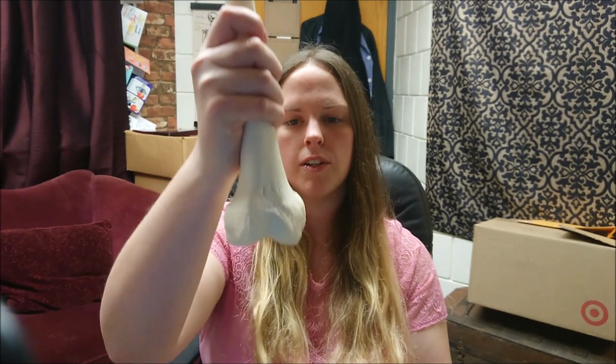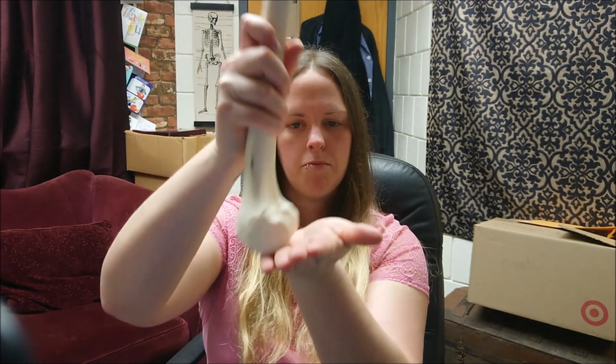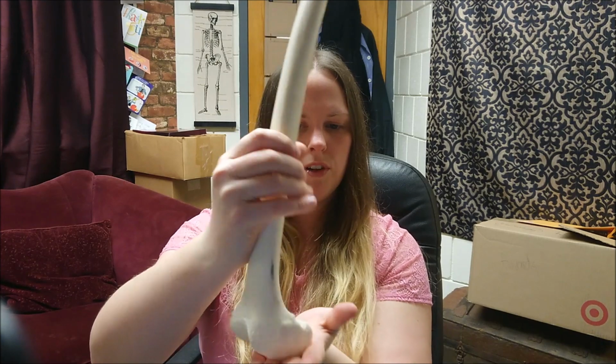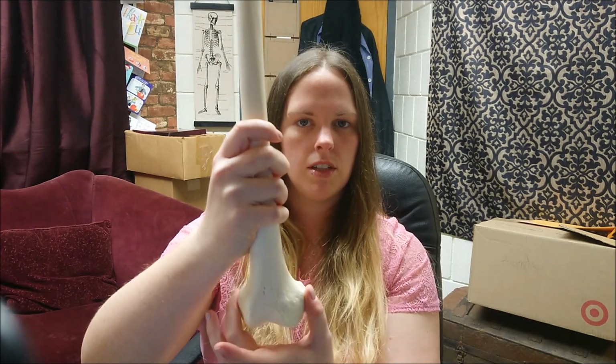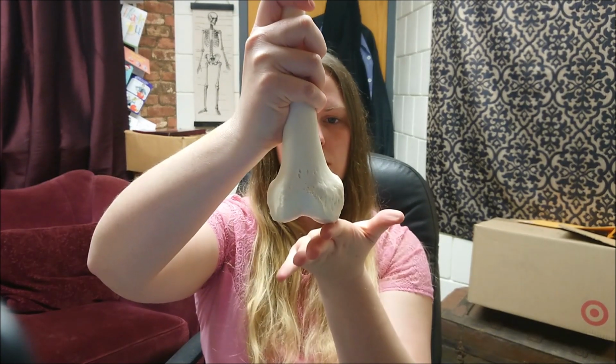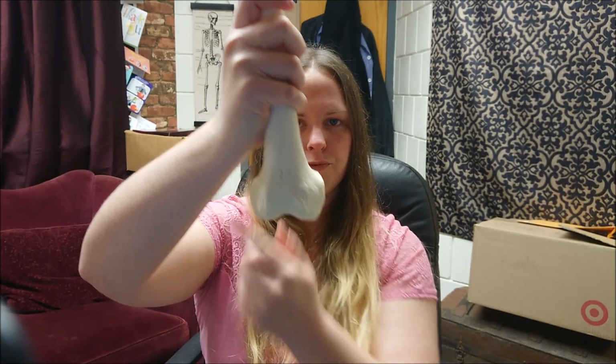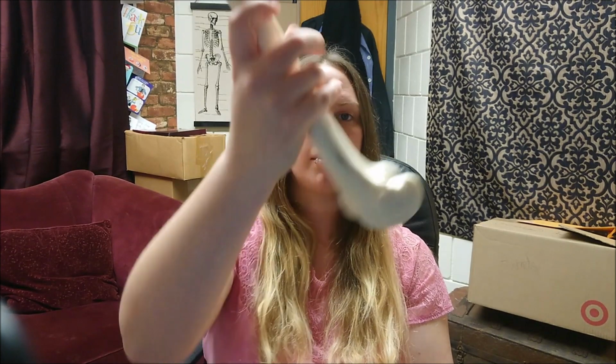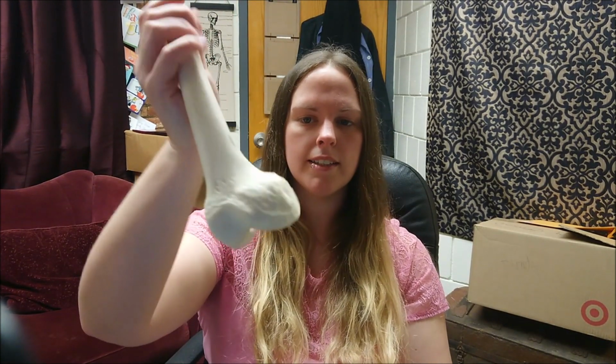So from this, we go down to the bottom. You've got condyles that meet with the tibia and allow the knee to move. And then you have epicondyles where you have muscular and ligament attachment. So medial epicondyle, lateral epicondyle, medial condyle, lateral condyle. Femur is pretty easy.